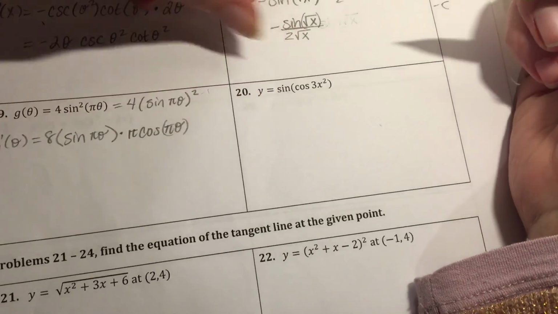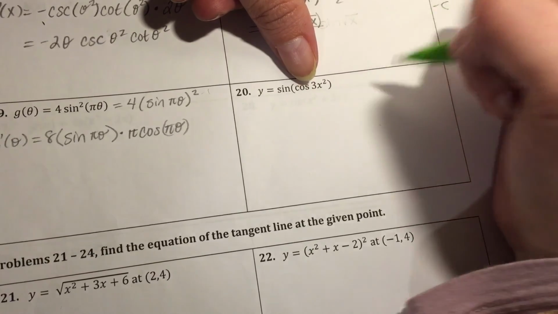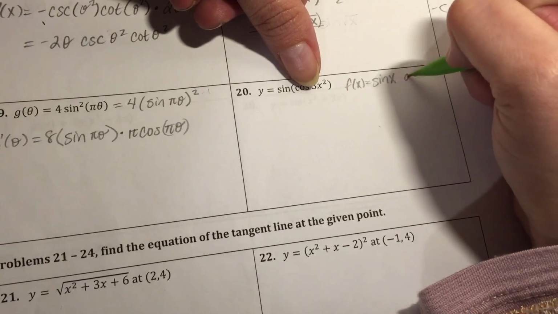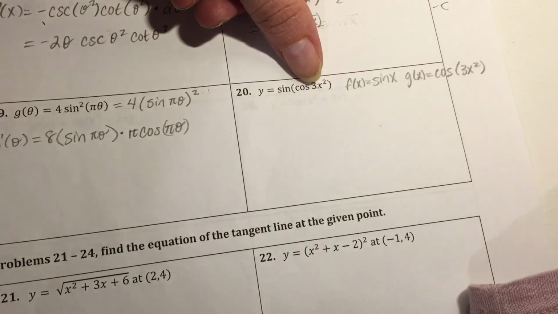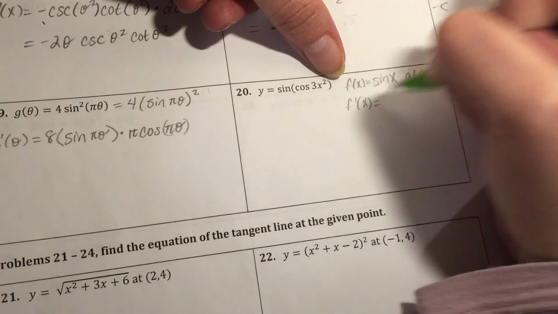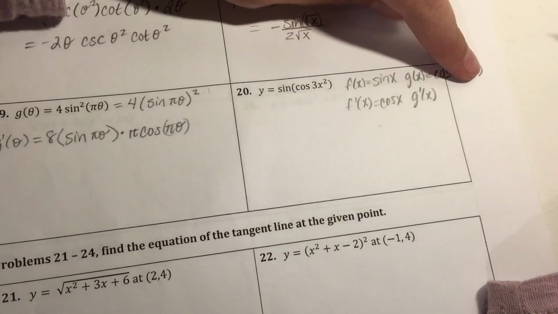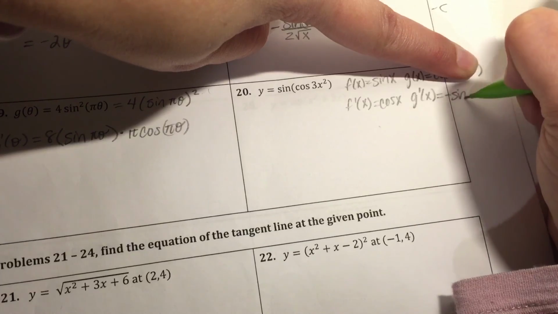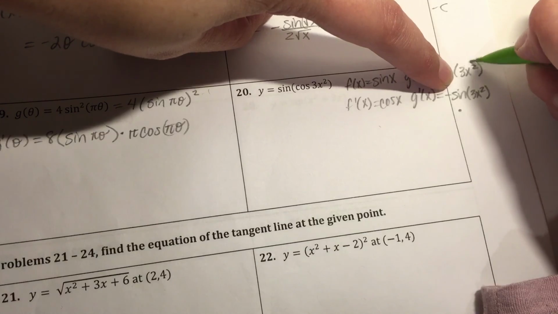This one, last one. All right. So I think I'm going to write the f and g one for this one. So f of x is sine of x. G of x is cosine of 3x squared. Okay. Now, f prime of x is cosine of x. G prime of x is the derivative of the outside, keeping the inside the same, times the derivative of the inside, which would be 6x.